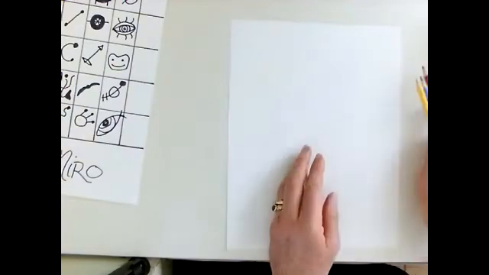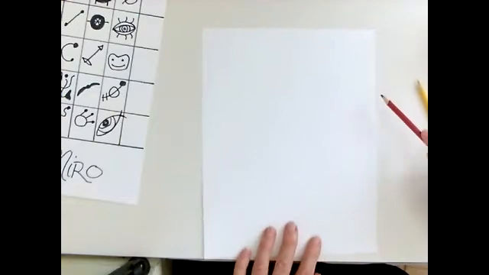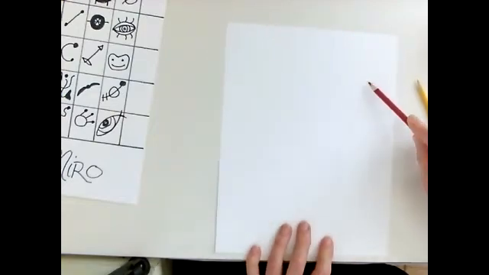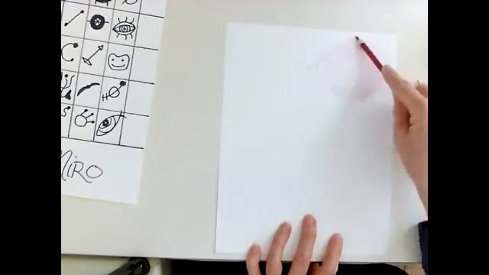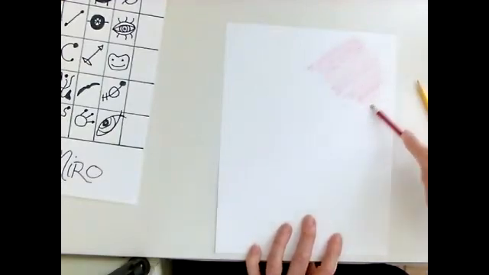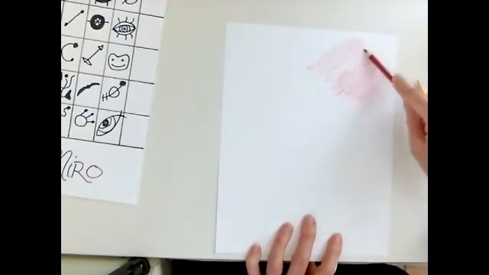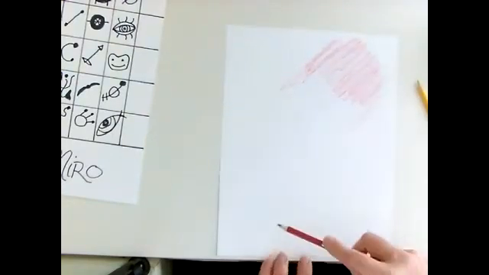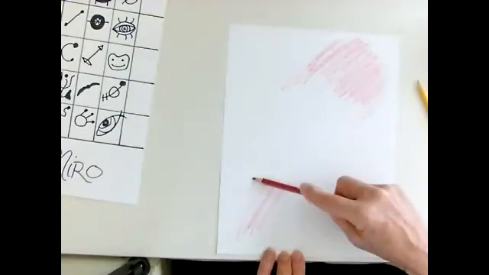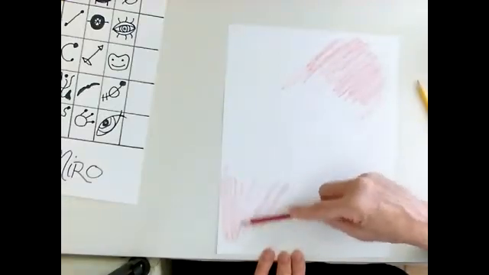So I'm going to use my colored pencils to just add a little bit of color first to my picture, and I'm going to hold it back here on the side and just kind of scribble some color into my background. And it can go anywhere. It doesn't have to be completely covered in color, but I'm going to add it in a couple of places.